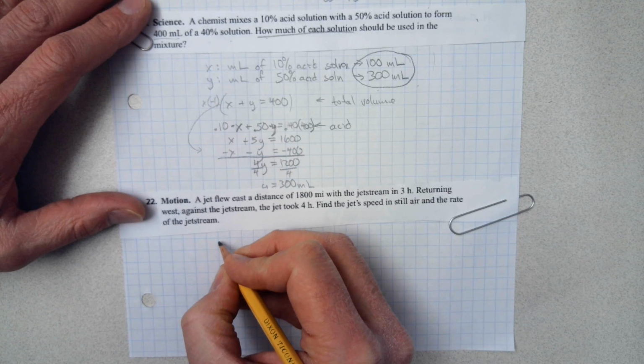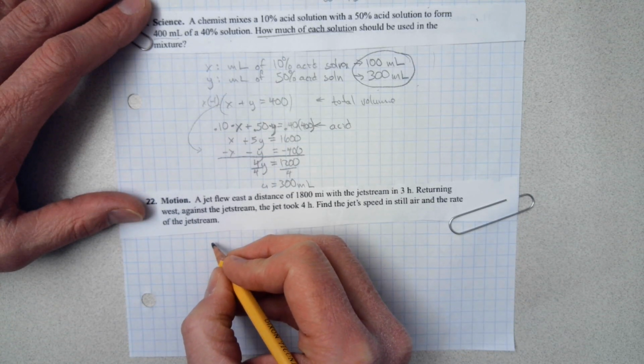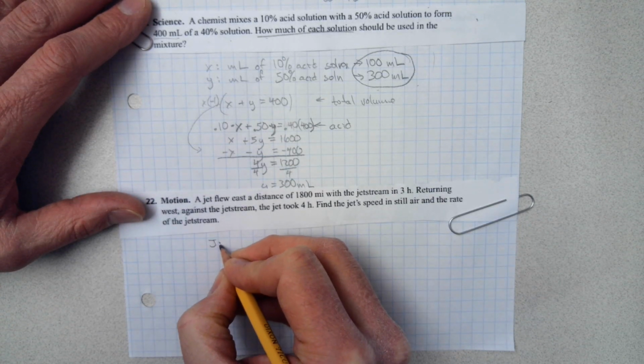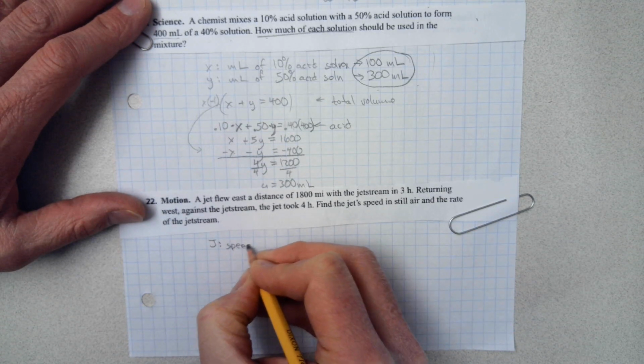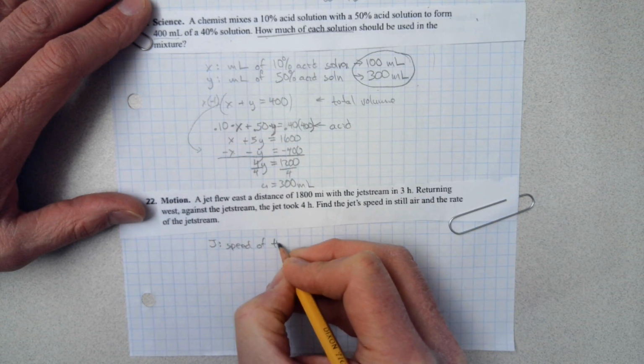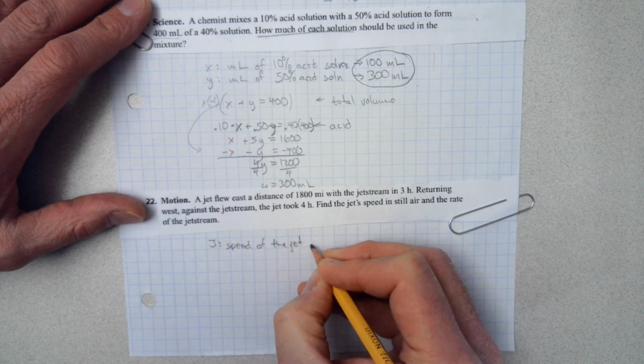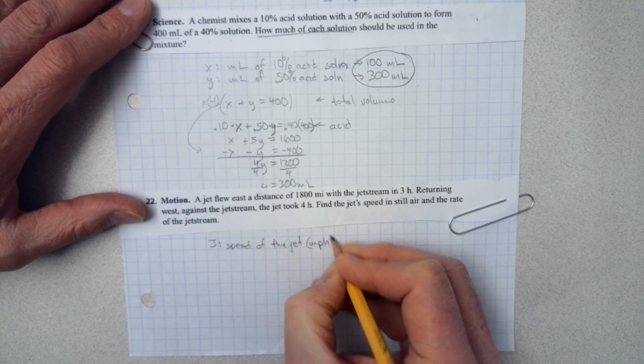So I'm going to define J to be the speed of the jet, probably in miles per hour.